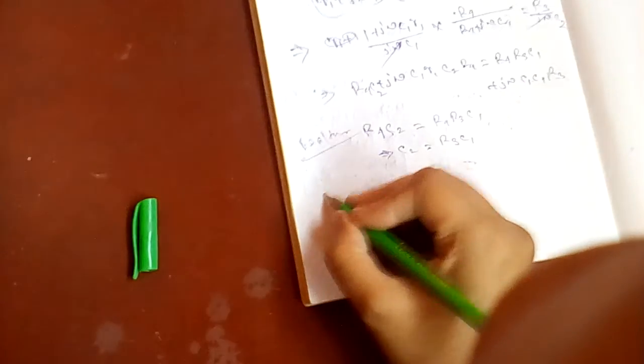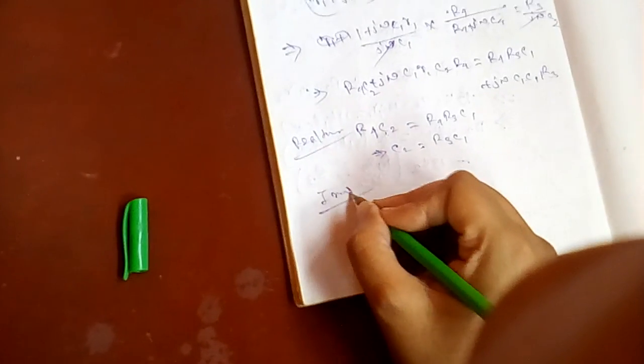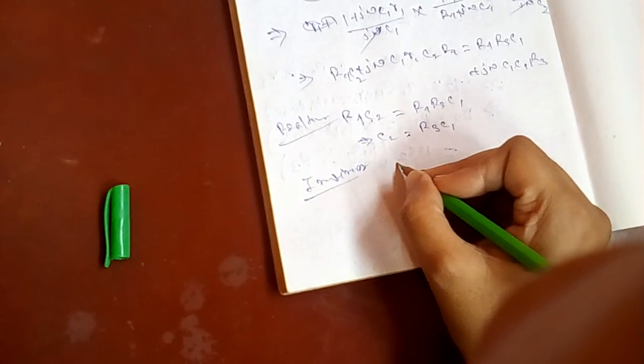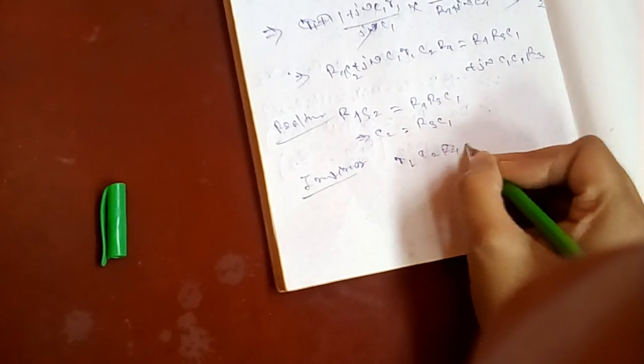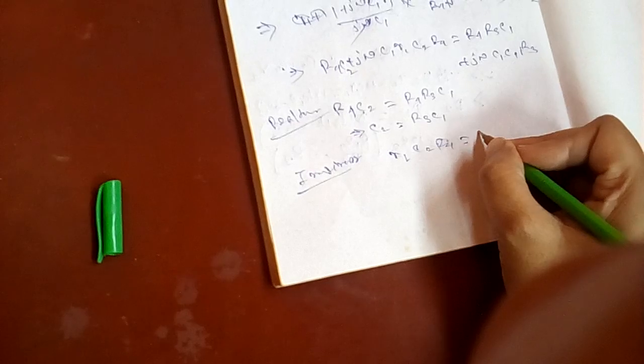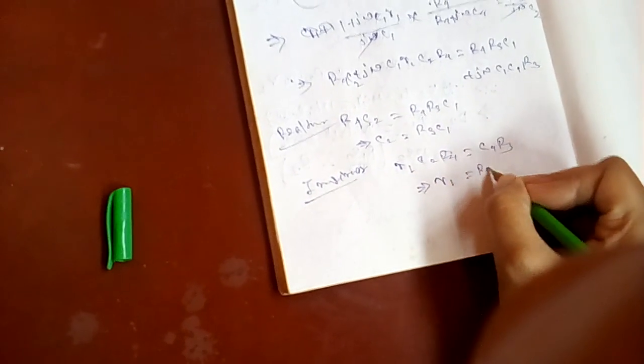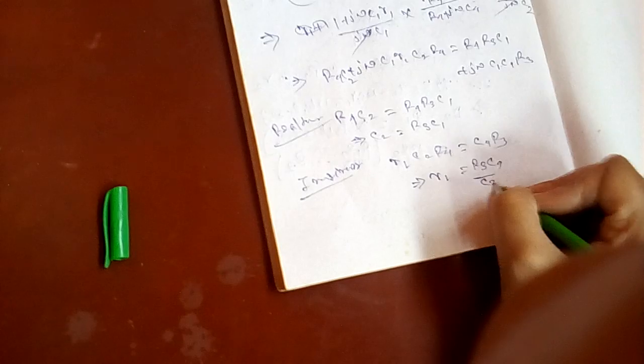In the imaginary part, j omega C1 cancels, R1 C2 R4 equal to C4 R3. So from that we get R1 equal to R3 C4 by C2.